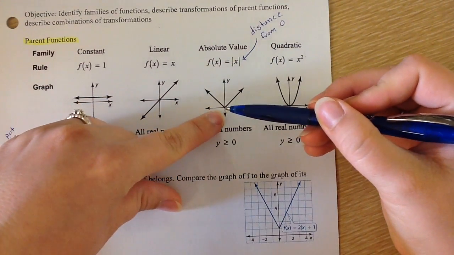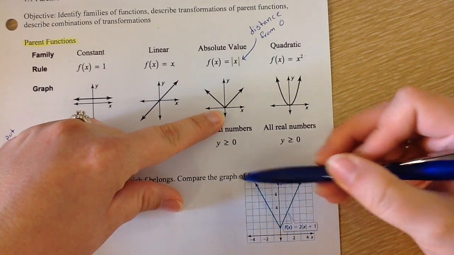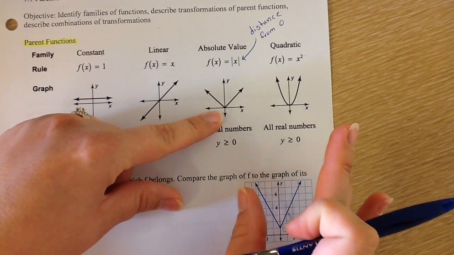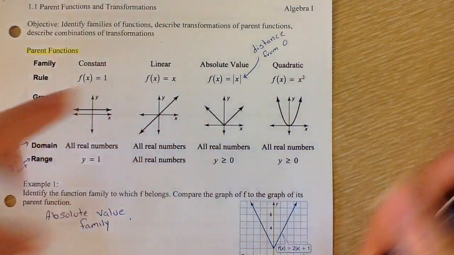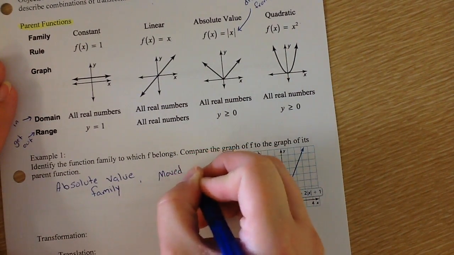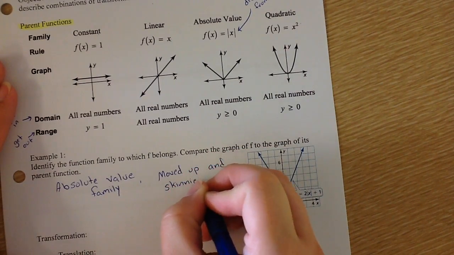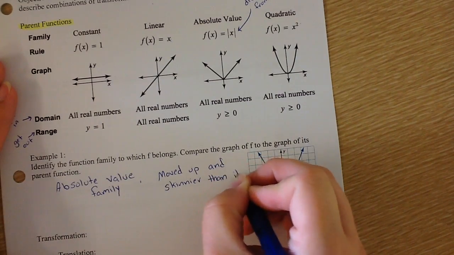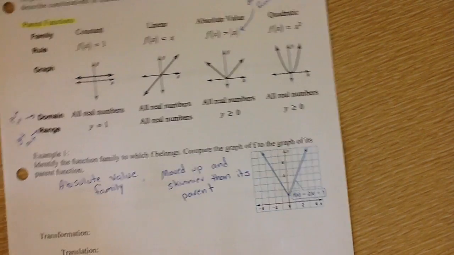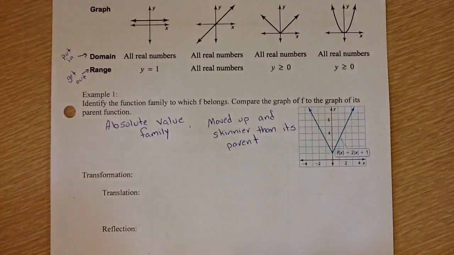Well, first off, I can tell this goes through 0, 0. This goes through 0, 1. This one's up higher. So it's moved up, and it looks skinnier because this one's quite a bit wider. So we'll say moved up and skinnier than its parent. By the end of the lesson, we'll have some better words for these, more than moved up and skinnier, okay? But we'll get there.